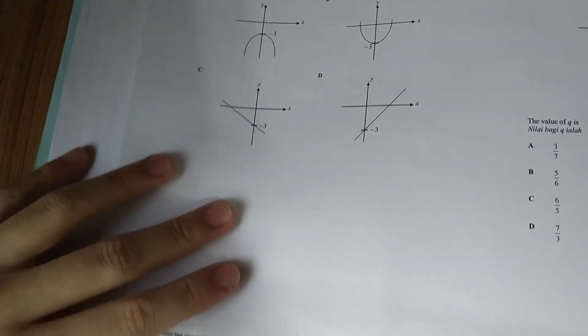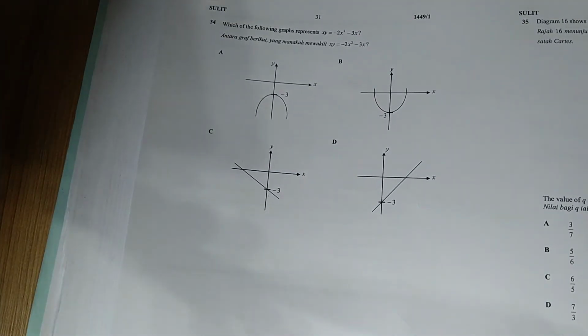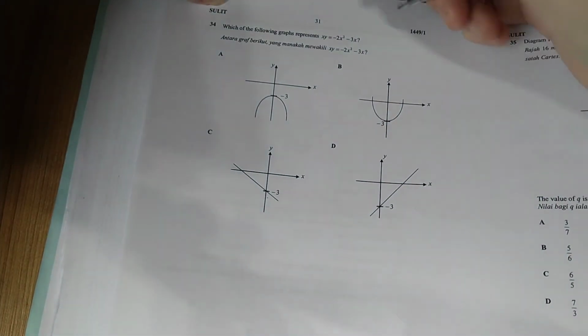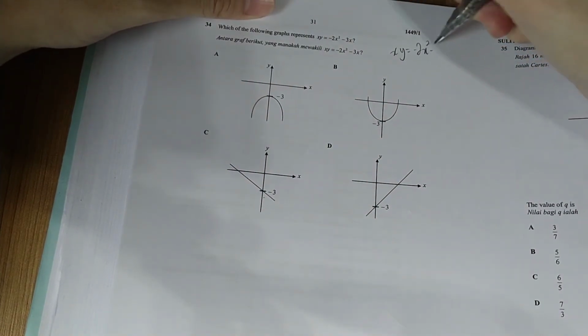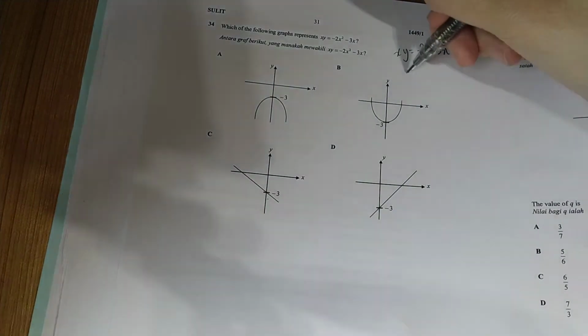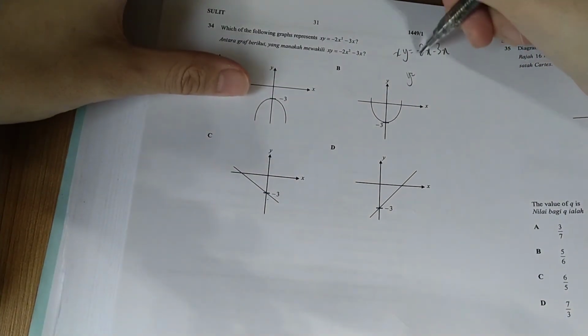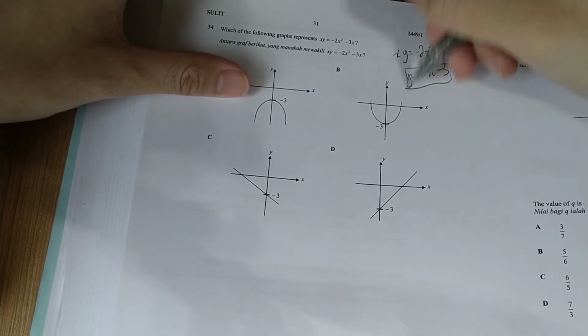So next. Okay, next. Which of the following graph represent xy equals to negative 2x squared minus 3x? You have to change to y equals first. Because equation should always be y equals to something. Y equals. This one is xy, so you have to divide by x. So what is negative 2x squared divided by x? Negative 2x. Negative 3x divided by x is negative 3. Can you see this is actually a straight line?